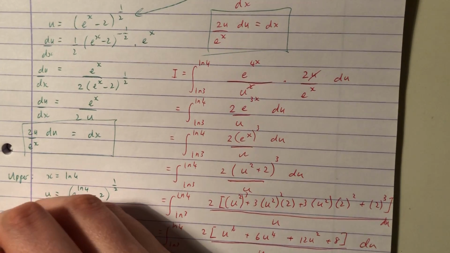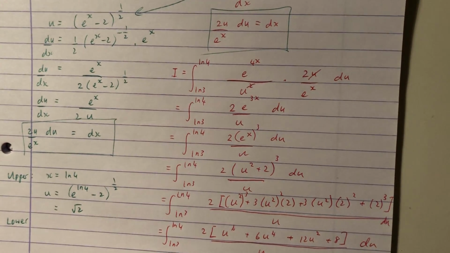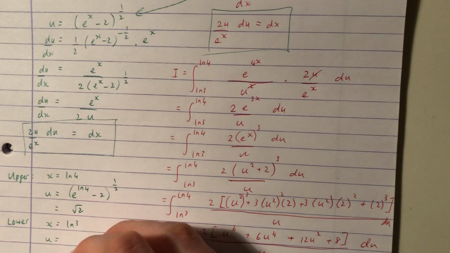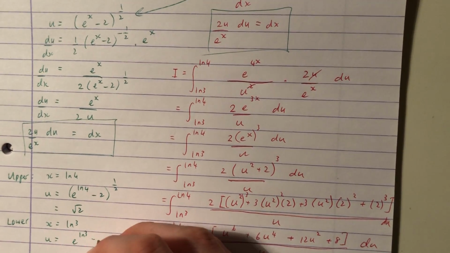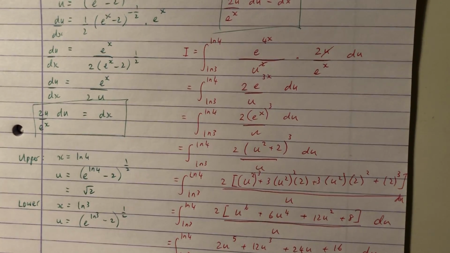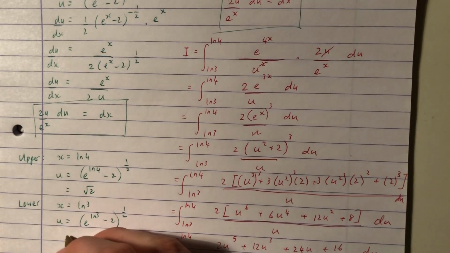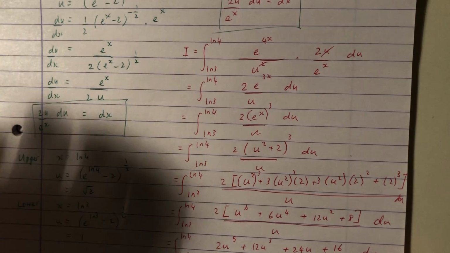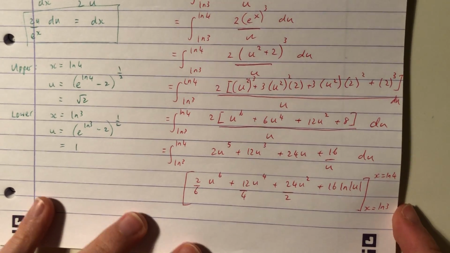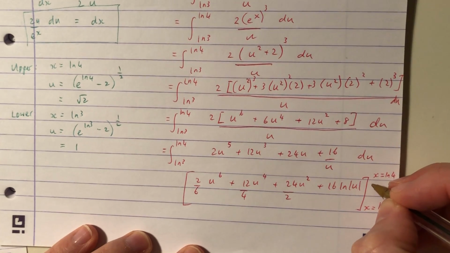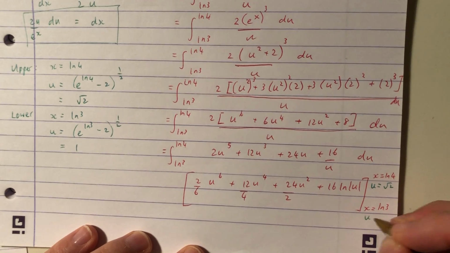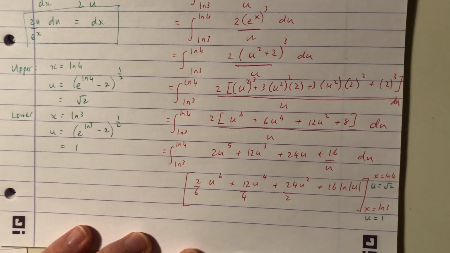And then the lower limit is x equals ln 3. If you put that in, e to the ln 3 minus 2 to the power of a half. The e's and the ln's cancel, so that's 3. Subtract 2 is 1, so that's 1. So that integral at the end there, that's exactly the same as if you did it between u is root 2 and u is equal to 1.